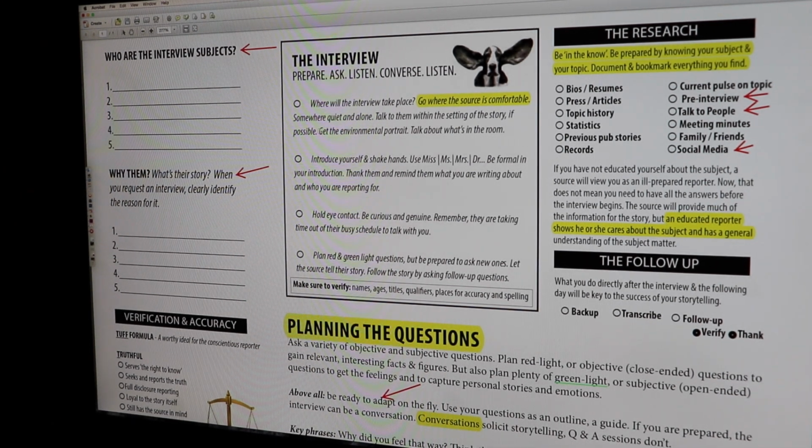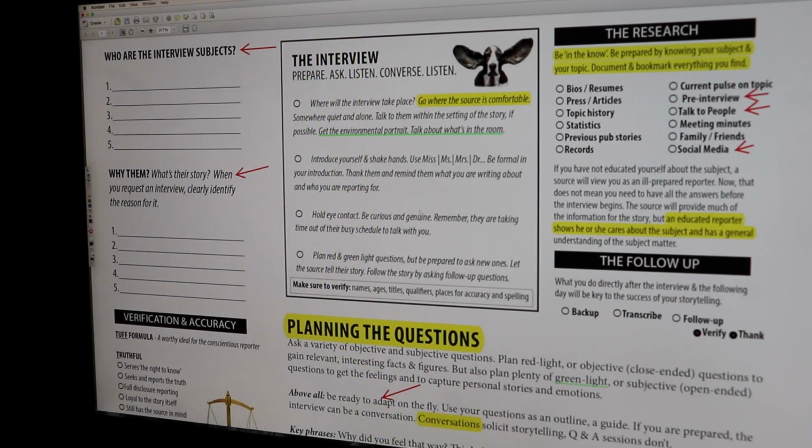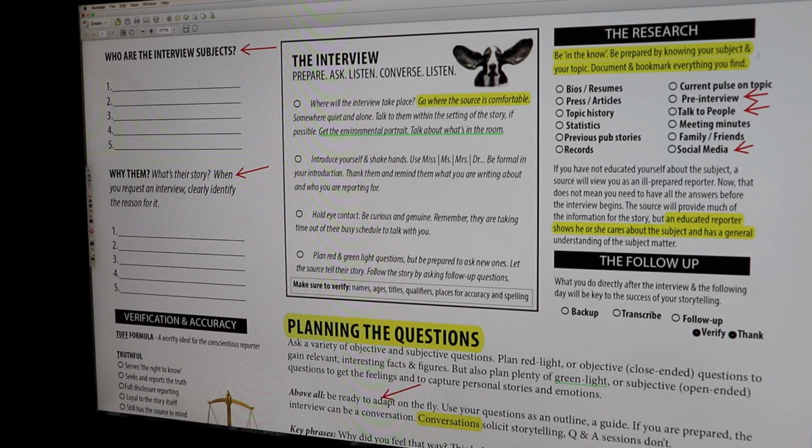So if we take a look at, where should the interview be? Well, it should be just like the environmental portrait, and you can get that environmental portrait while you're there. It should be in their environment. Talk about what's in the room, at their desk, the photos behind it. These are great ways to build that rapport and get into a conversation that is genuine. So it should be somewhere where the source is comfortable and ideally in their territory.